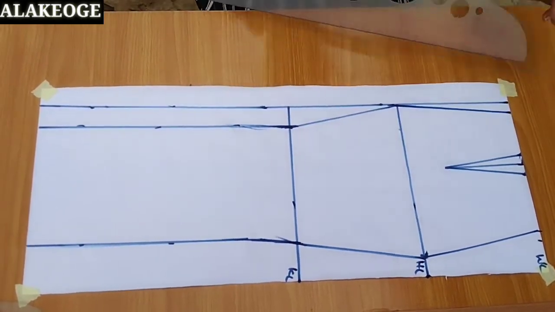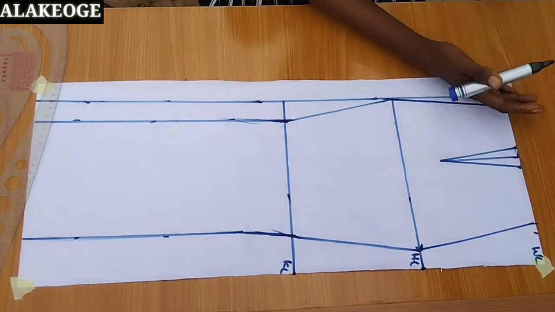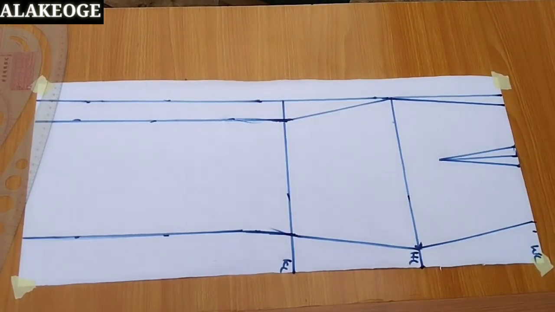So this is the back dart or the back sway. This is essential so that your skirts will not be folding at the center back right there. So this is why we do this.